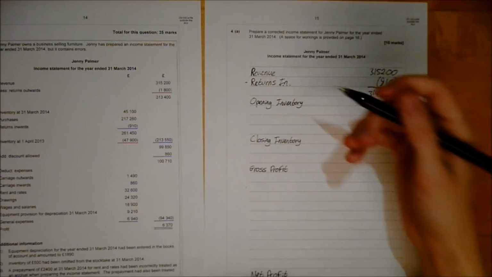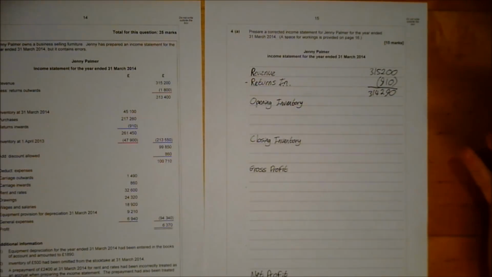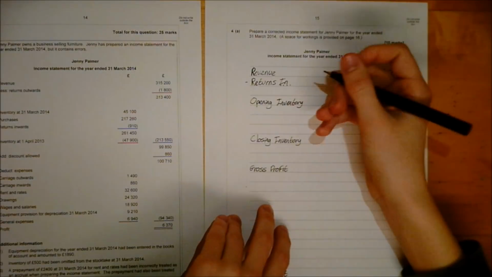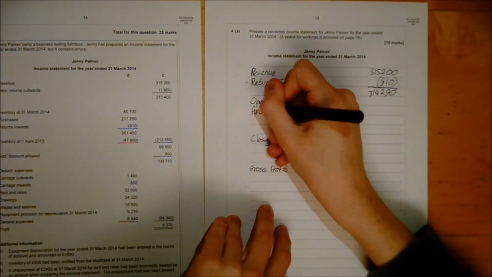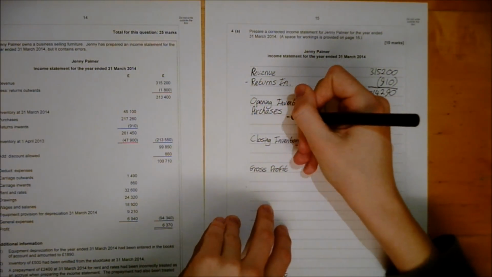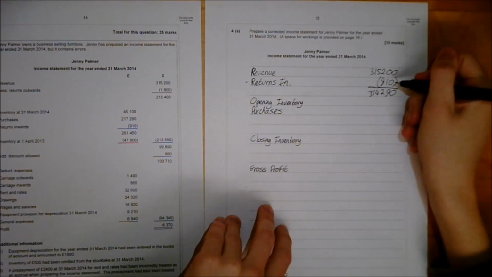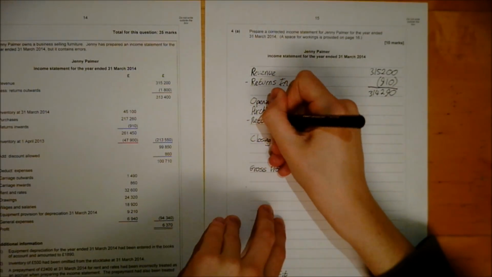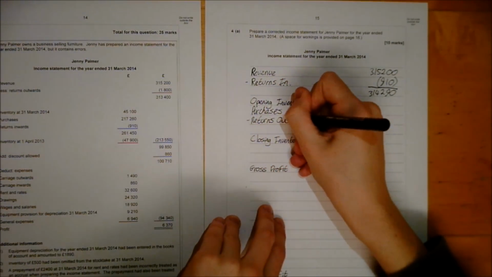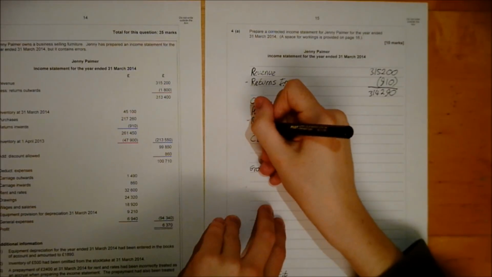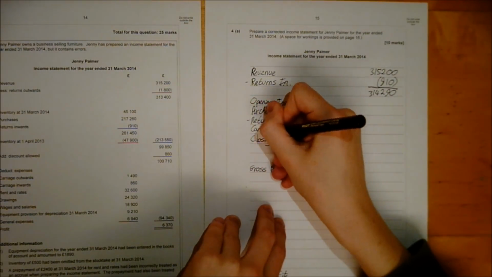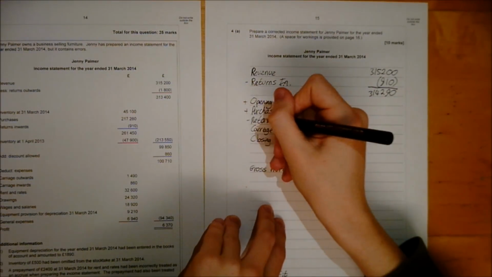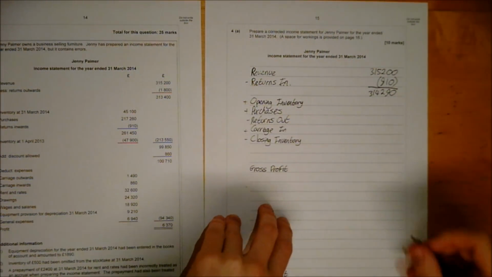Okay, I left the gap here just so we can go through it together and work out what goes into our cost of sales. There are three things going between our inventories. One, obviously, is purchases. We take away returns in from revenue, and we're going to take away returns out from our cost of sales. And another one is carriage in. So carriage in is added, and returns out is subtracted.